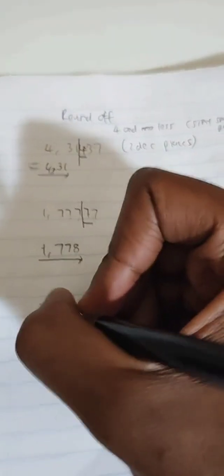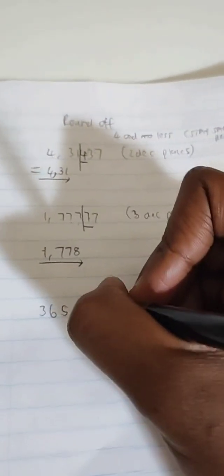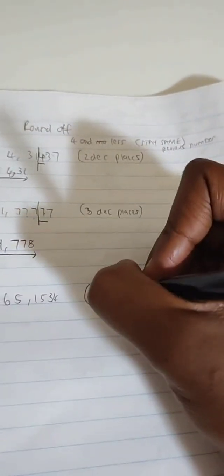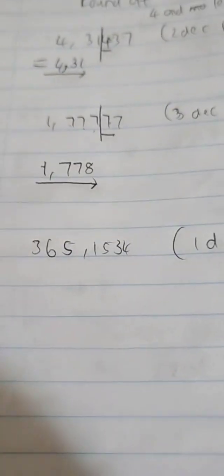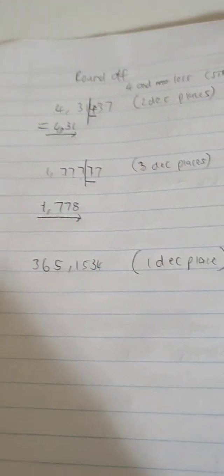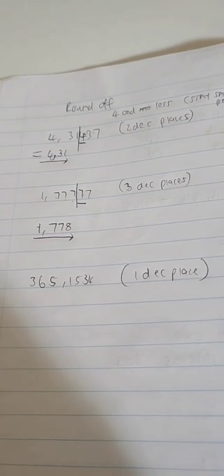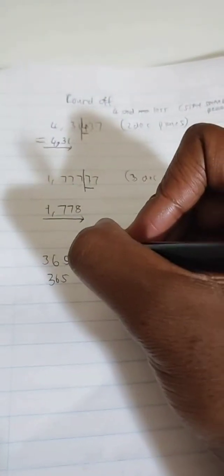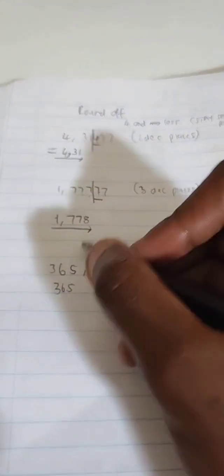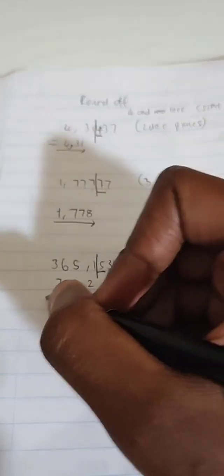Let's look at this one. 365,153,4. The question says round off to 1 decimal place. What would it be? Okay, people are starting to wake up a little bit, not sleeping anymore. Okay, very good. 365. We cut off at the first decimal place. The 5 asks, what do we do to the 1? Go up by 1.